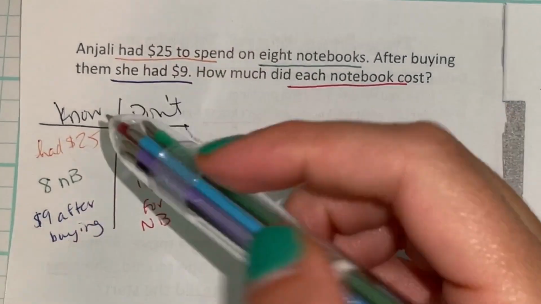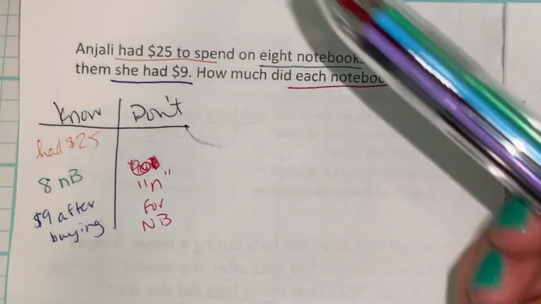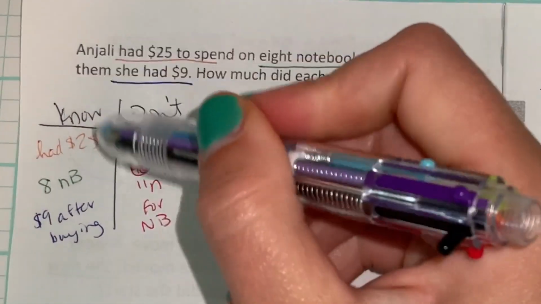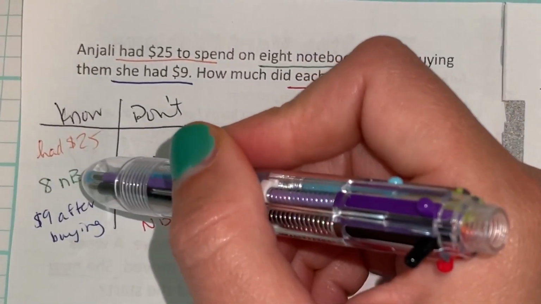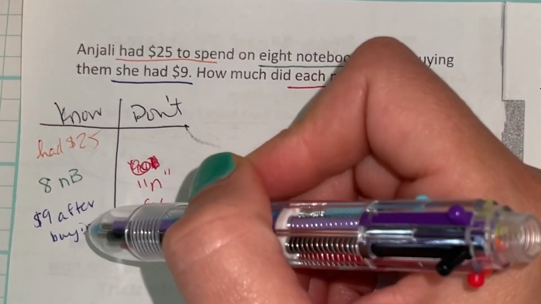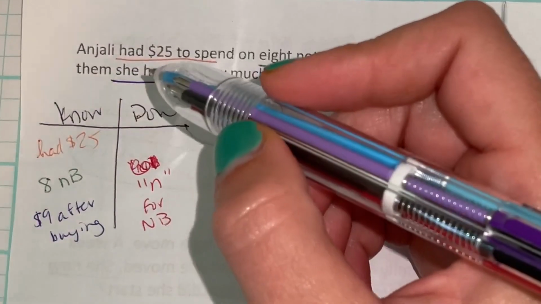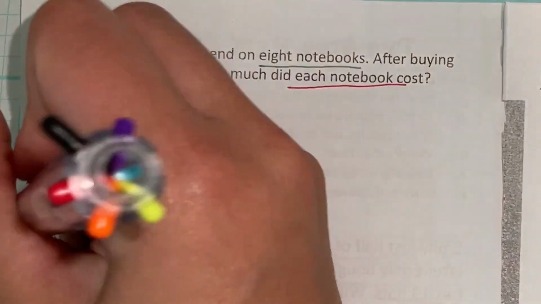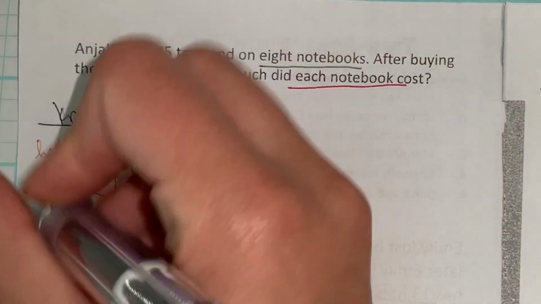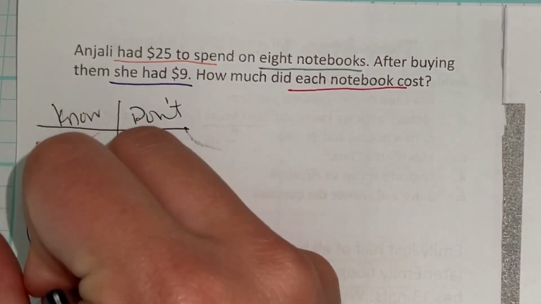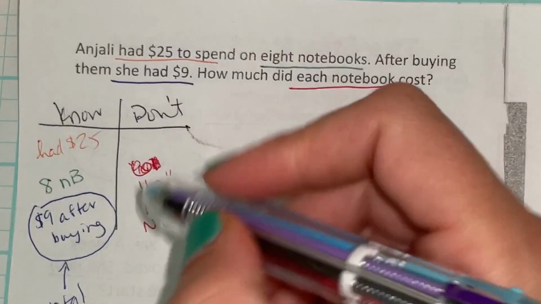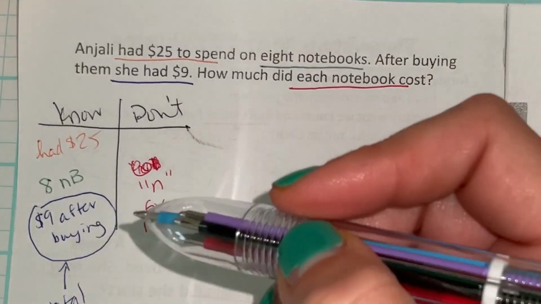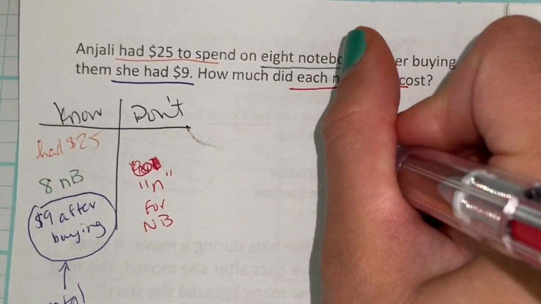Okay, so she had $25. Let's figure out the total. She had $25. She bought 8 notebooks, and then she was left with $9. Now, this one you've got to be careful with. $9 would be your total. You went into the store, you bought the things, you came out of the store. This is what you got when you're done. That's your total. So I'm going to put equals $9.